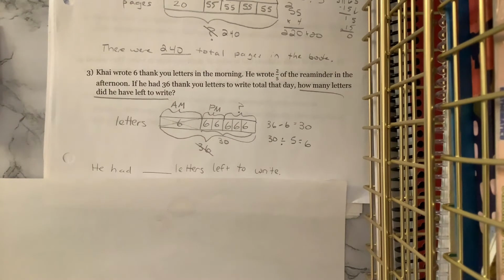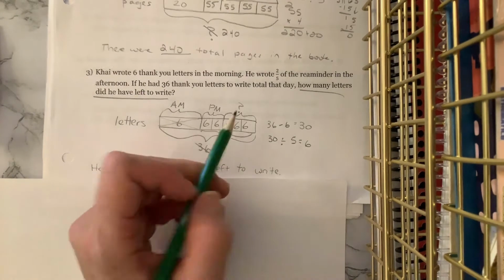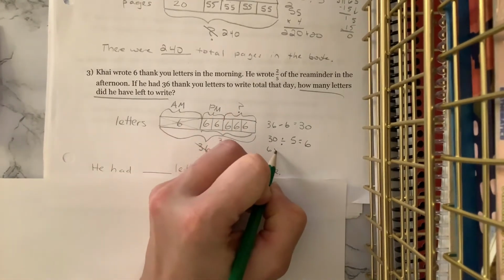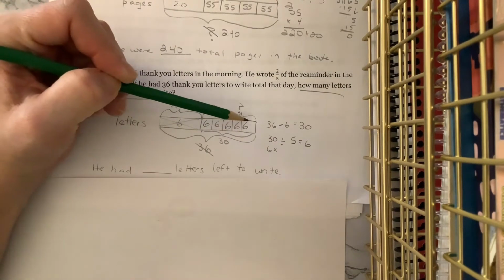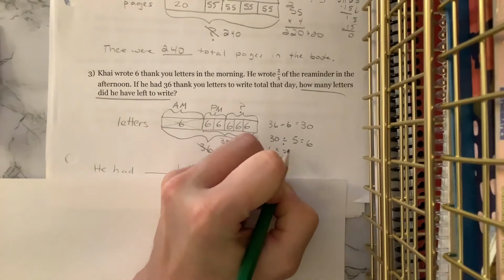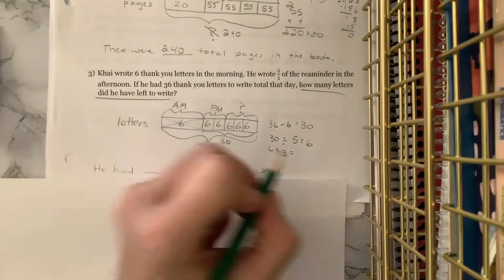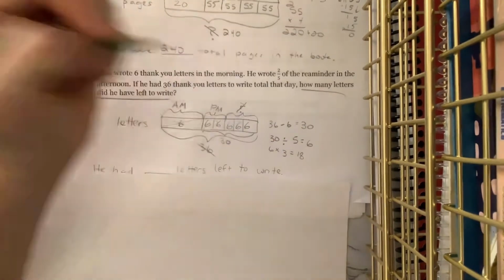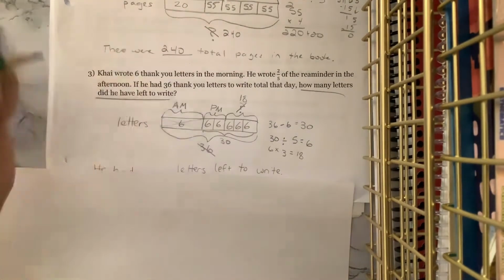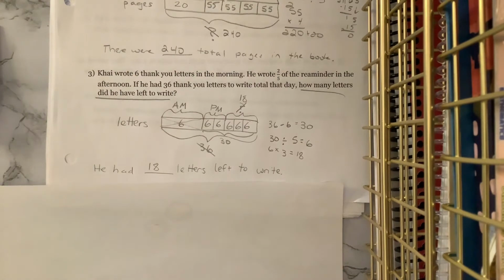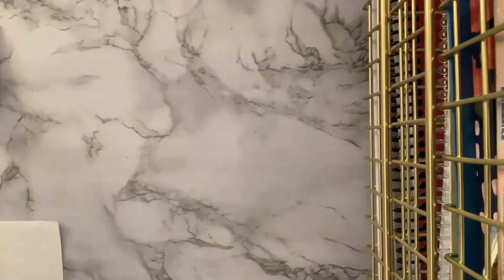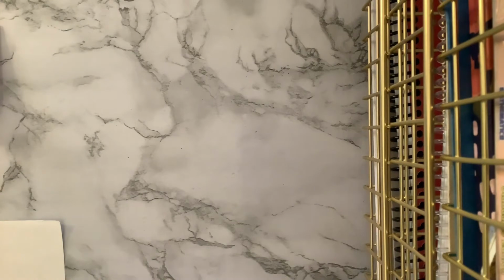Now we're set to answer the question. We look at our question mark. We need to multiply 6 by something. What does our question mark tell us to multiply by? That's right, by 3. So 6 times 3 is 18. How many letters did he have left to write? 18 letters. Then we fill in our answer. Good job, 5th graders. Okay, we're going to flip the page over and see where we're at. Got a few more to do.